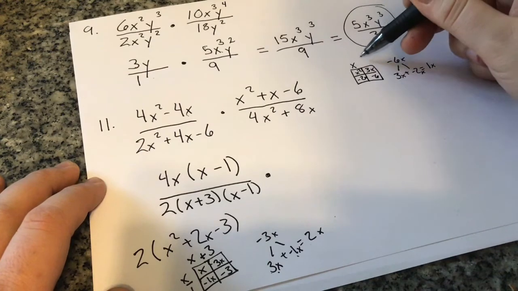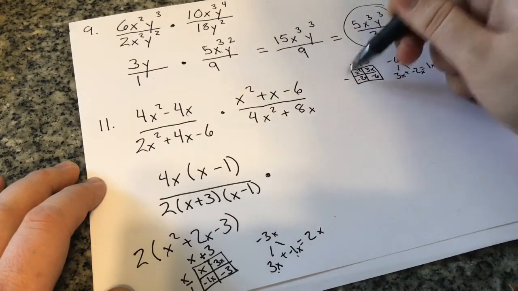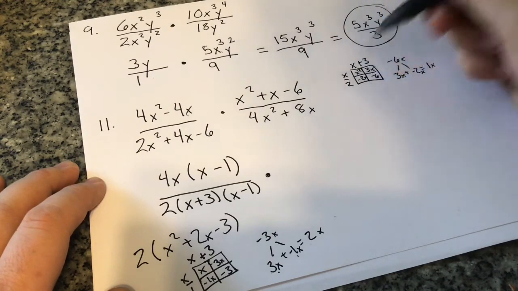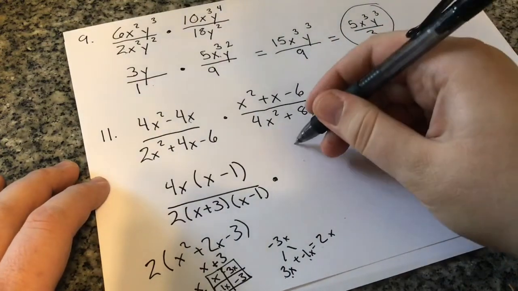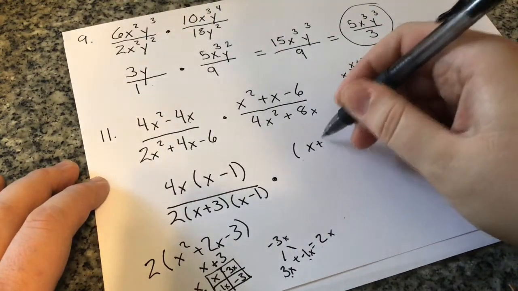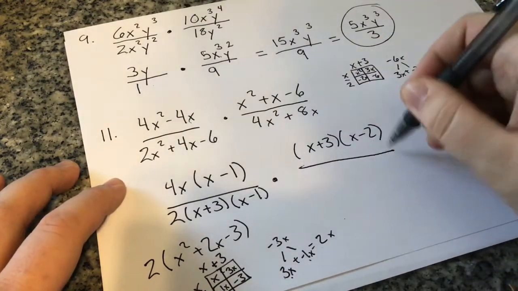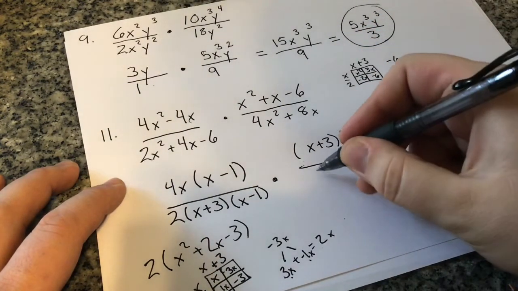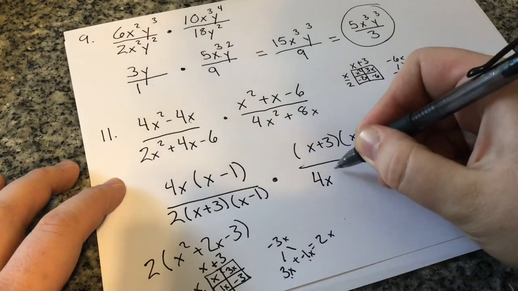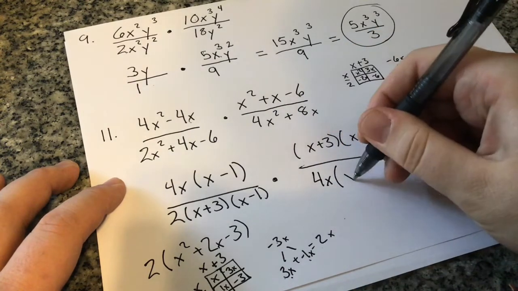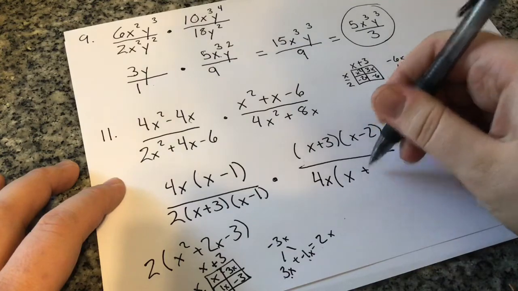These have x in common. These have 3 in common, x in common, and 2 in common. So I get x plus 3, x minus 2. And then the denominator has 4x in common. And what I will have left is x plus 2.